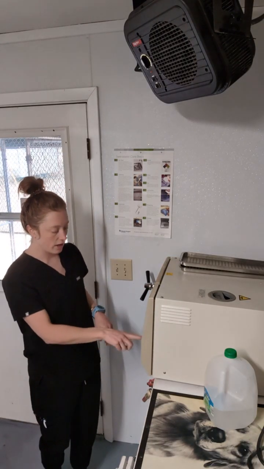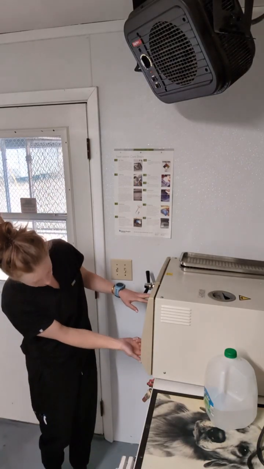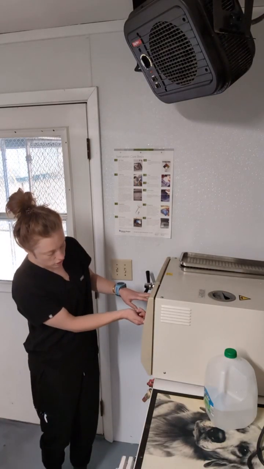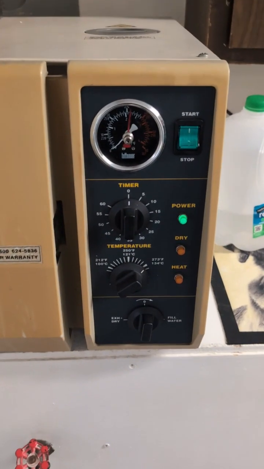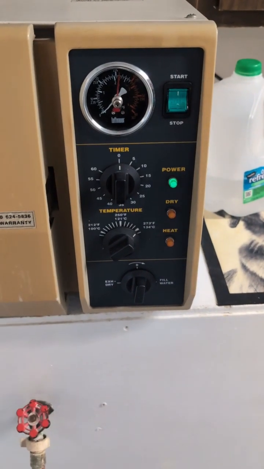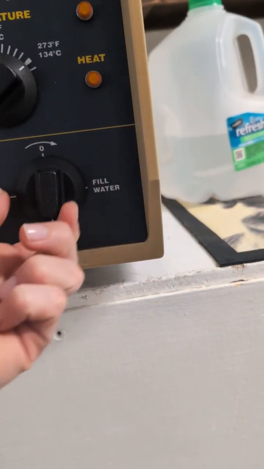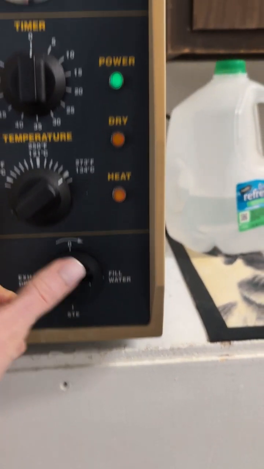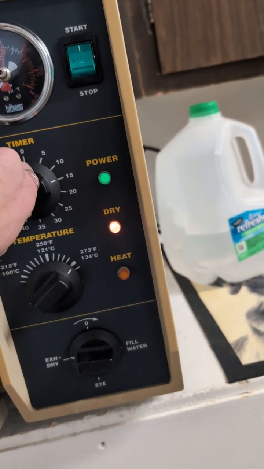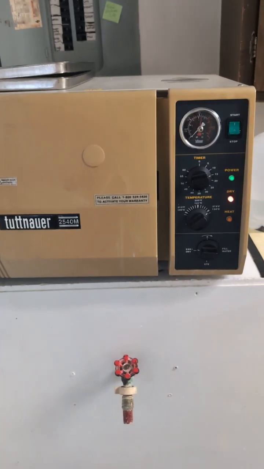I'll turn it on. I have the temperature at 273. Switch it to the steam setting, and I'm going to turn that on for about 30 minutes. So the timer on the autoclave is at 0 and it's no longer on. So I want to switch the setting now to exhaust and set the timer again for about 15 minutes. That'll help release all of the pressure that's in there.